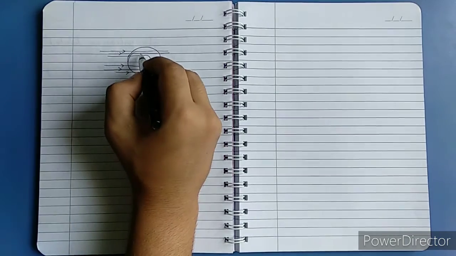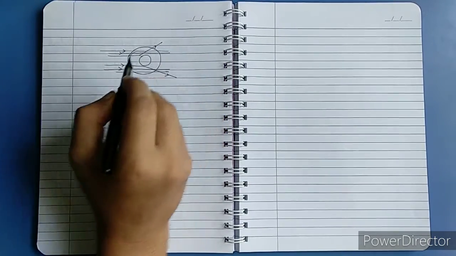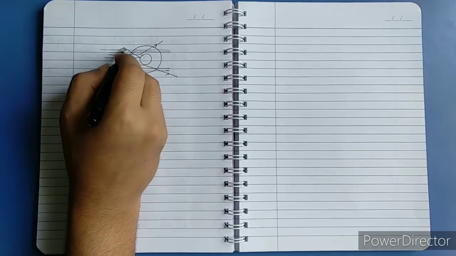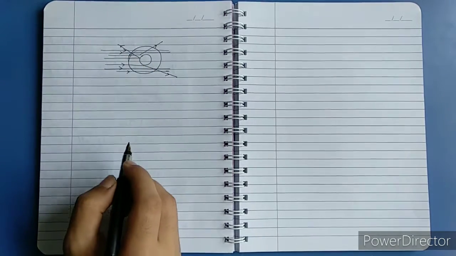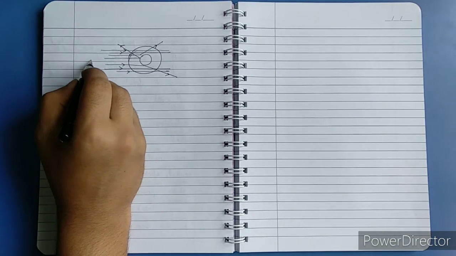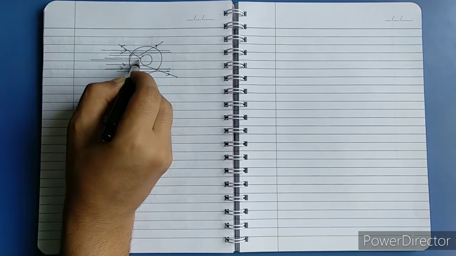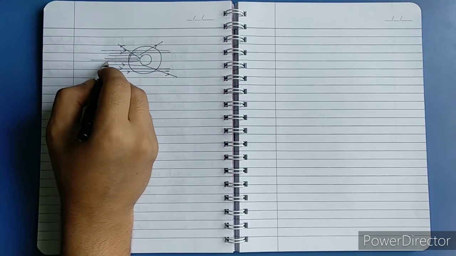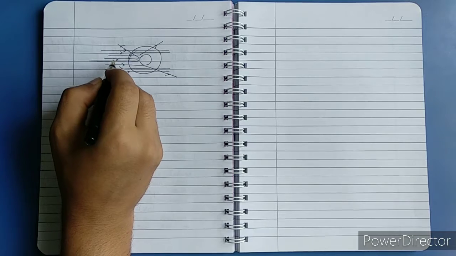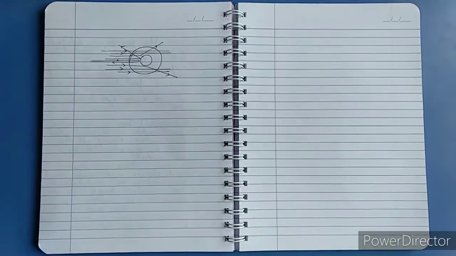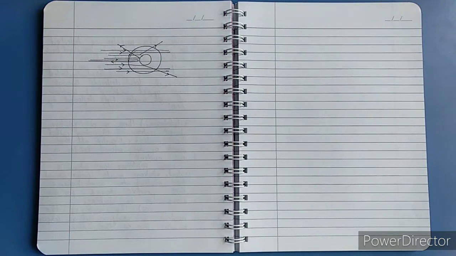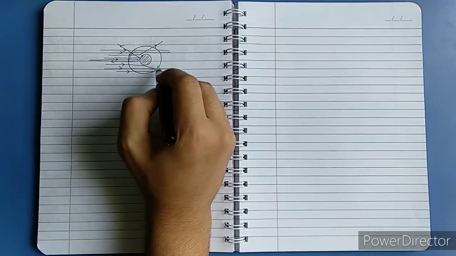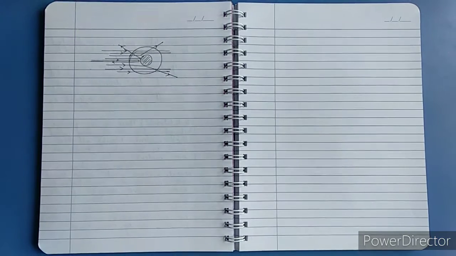Not very close, but a bit close, got deflected by larger angles. The ones which were very close got deflected by even larger angles, and the ones that hit at right angle, this forms 90 degrees over here, got deflected completely by 360 degrees. This is what he concluded after this experiment. This is the nucleus and this whole is an atom of gold.